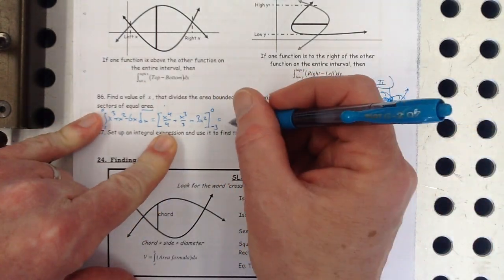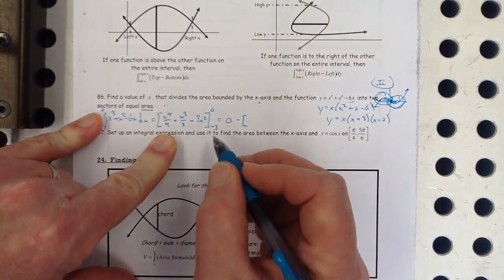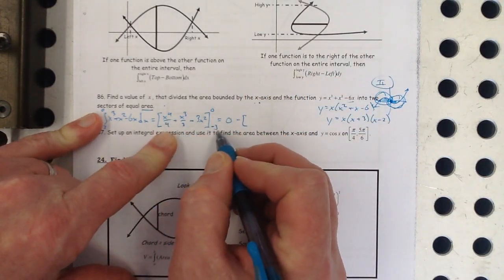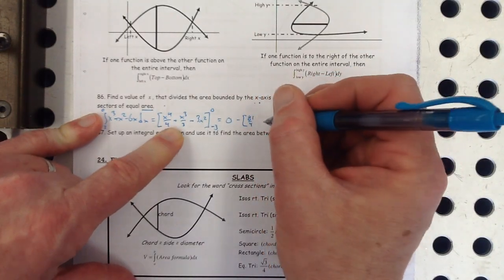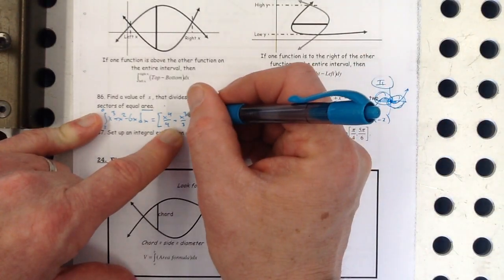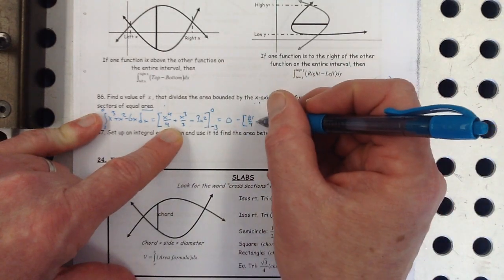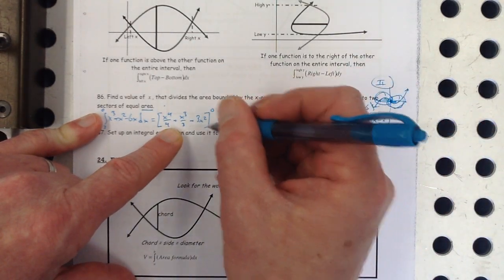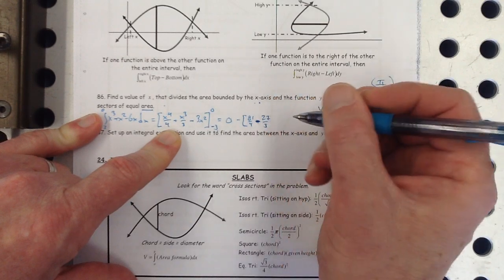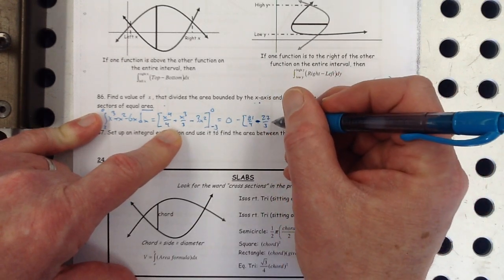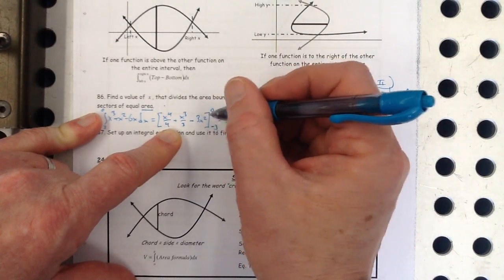Alright, so I plug in 0 and I get 0 minus, I plug in negative 3 in here, I get 81 over 4 plus 27, minus, because negative cubed is minus, minus 27 over 3, minus 27.